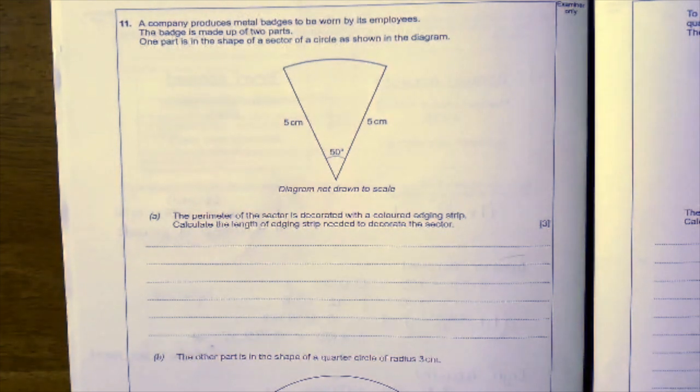Question 11. A company produces metal badges to be worn by its employees. The badge is made up of two parts. One part is in the shape of a sector of a circle as shown in the diagram. Part A. The perimeter of the sector is decorated with a coloured edging strip. Calculate the length of the edging strip needed to decorate the sector.